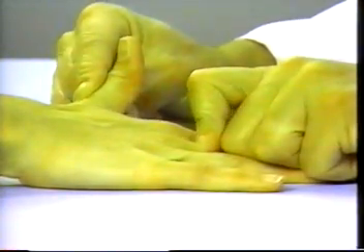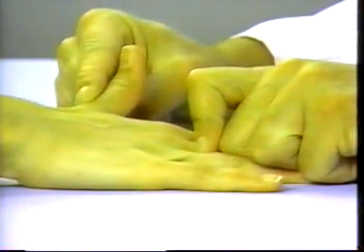Attempt to flex the interphalangeal joint by pressing over the distal phalanx to test the extensor pollicis longus. Pressure applied over the proximal phalanx tests both the extensor pollicis longus and brevis muscles.